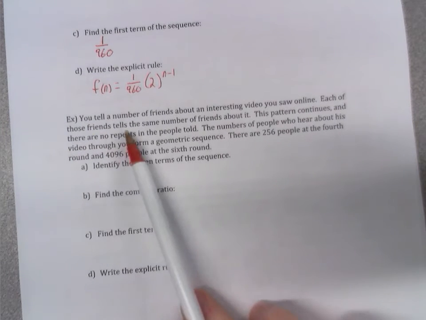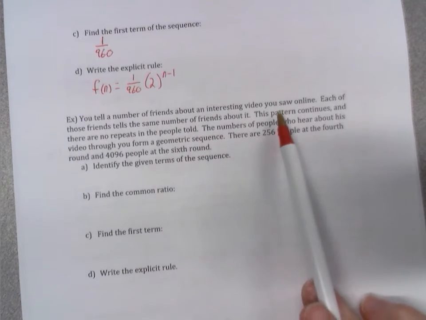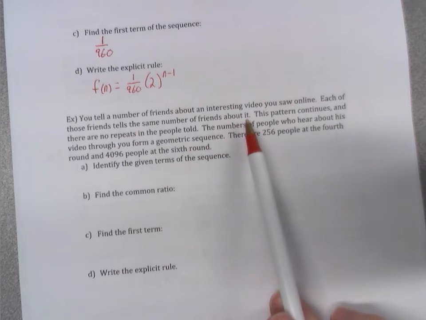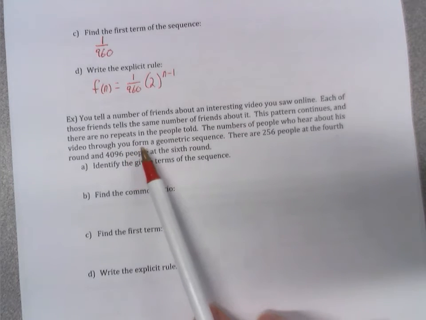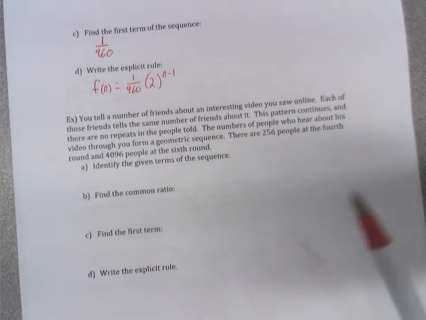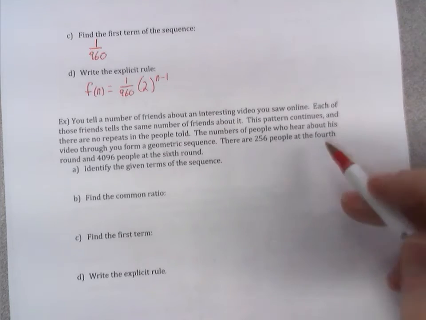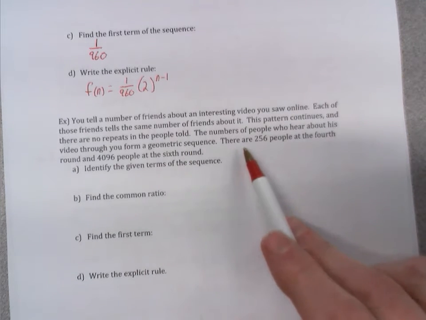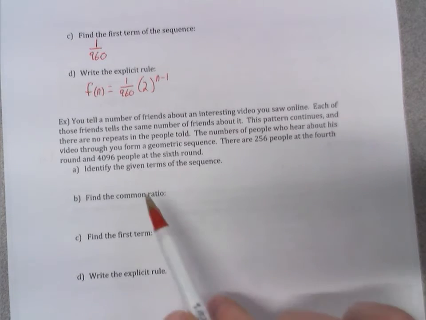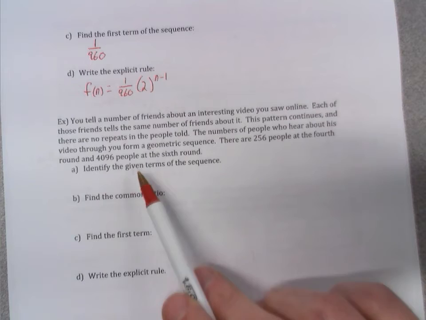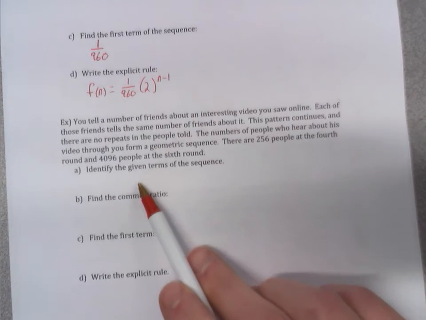It says you tell a number of friends about an interesting video you saw online. Each of those friends tells the same number of friends about it. This pattern continues and there are no repeats in the people told. The numbers of people who hear about this video through you form a geometric sequence. There are 256 people at the 4th round and 4,096 people at the 6th round. Identify the given terms of the sequence.